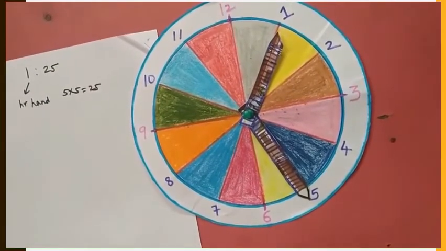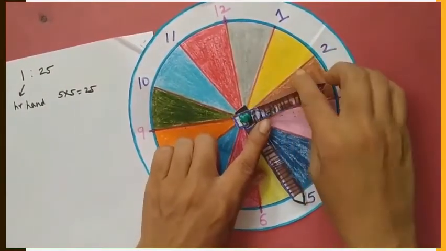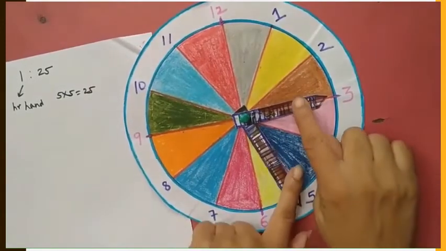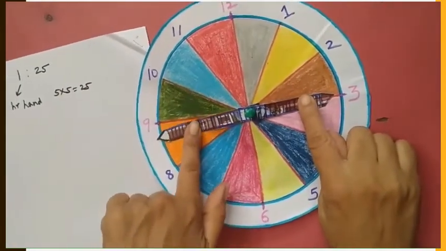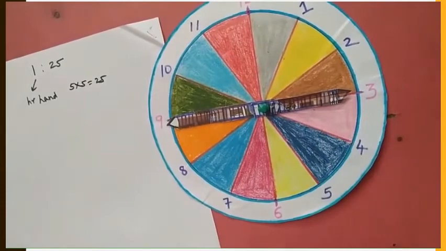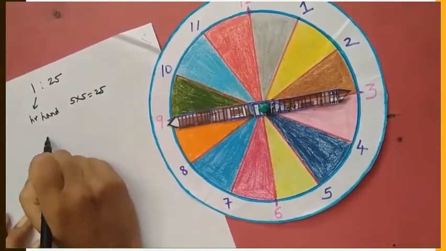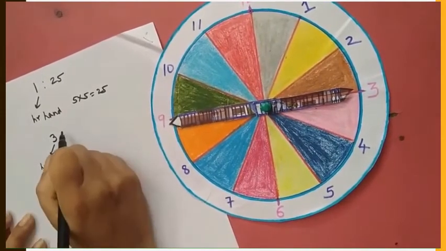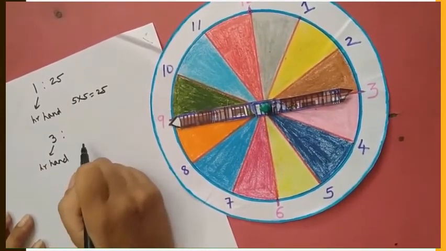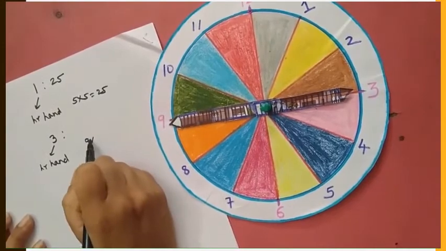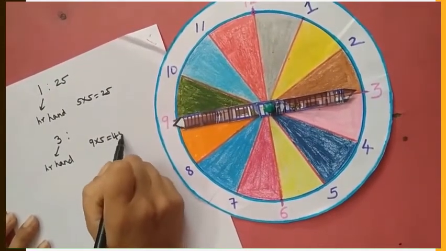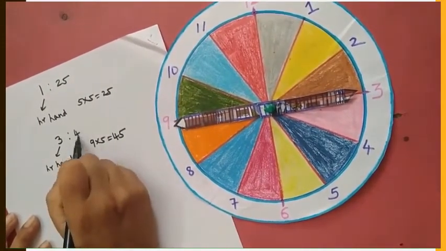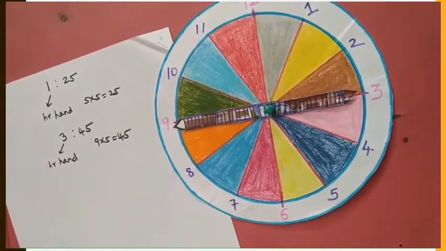Now if the hour hand is on 3 and the minute hand is on 9, so the time is hour hand 3, colon, minute hand is on 9. So 9 5s are 45. So it is 3:45.